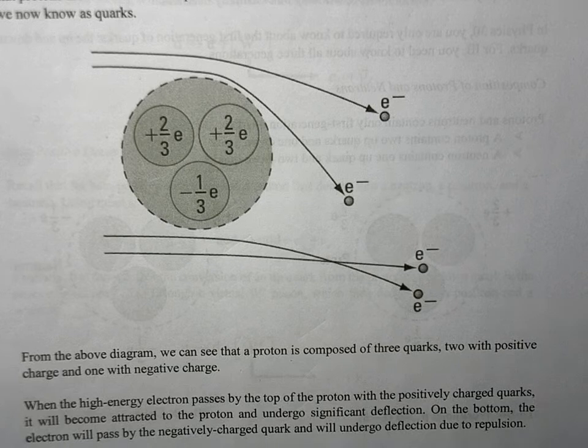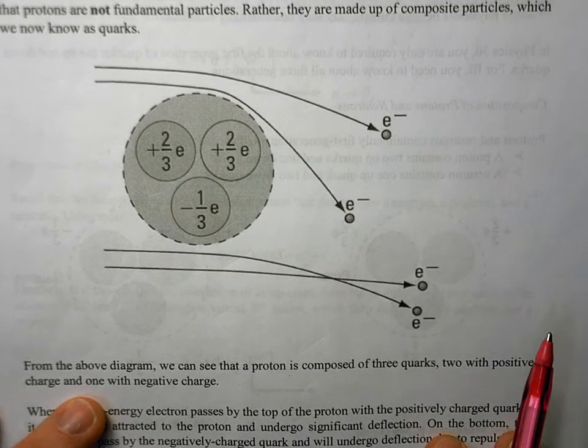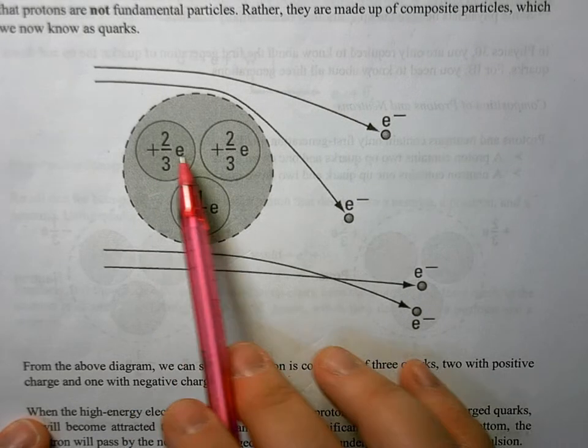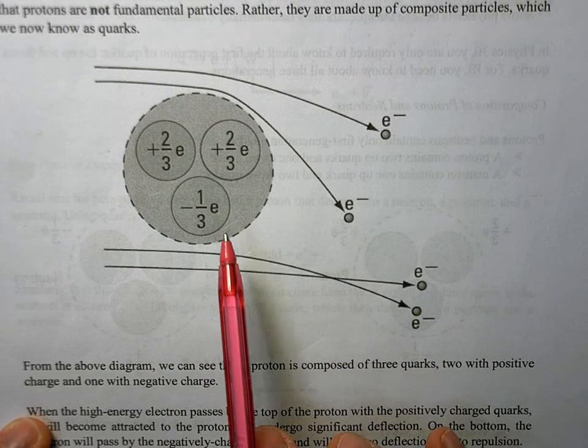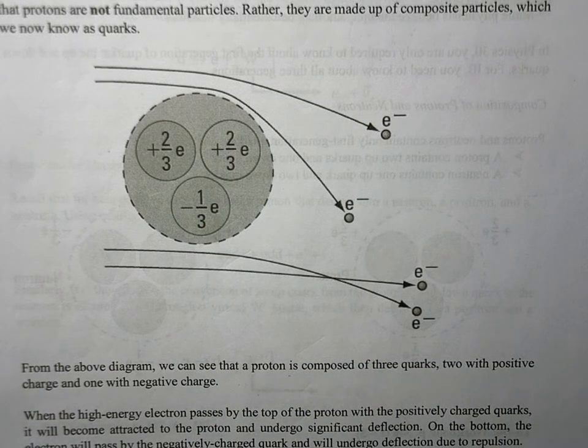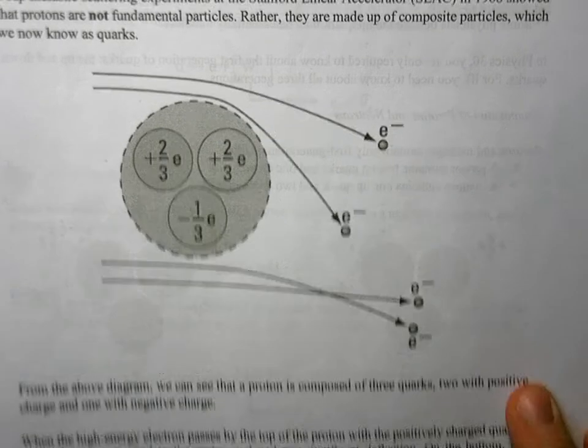And this is where we get to the Quark model. So inside a proton, we're going to have 3 quarks. We're going to have 2 quarks that have a positive charge, referred to as up quarks, and 1 quark with a negative charge, referred to as the down quark. So these SLAC experiments help show that the proton has more to it. Our definition of fundamental particles is something that doesn't have quarks. If it has quarks, we can't call it a fundamental particle.